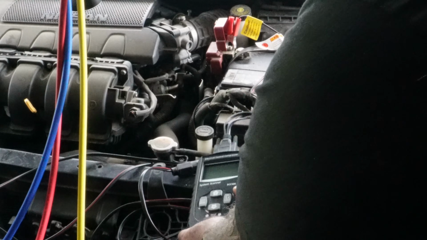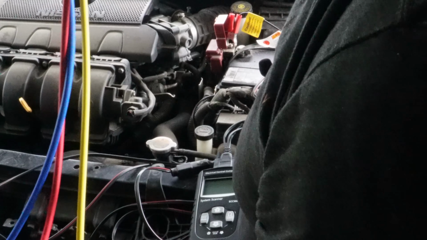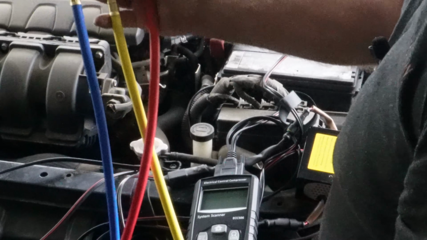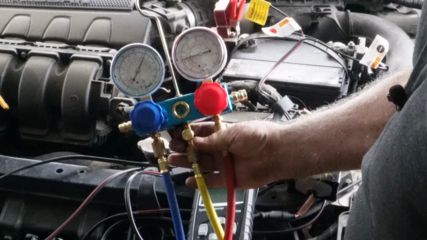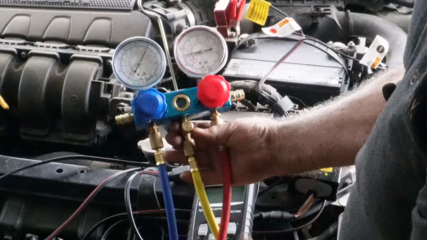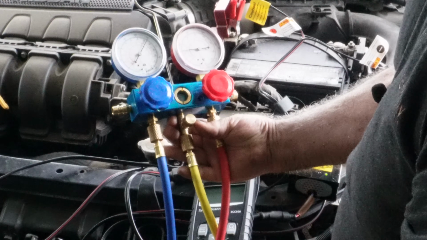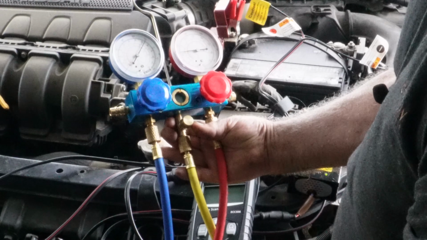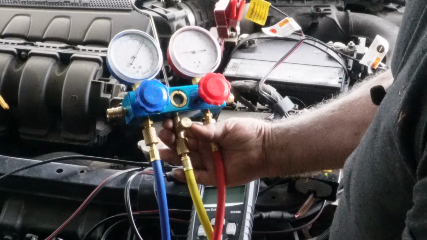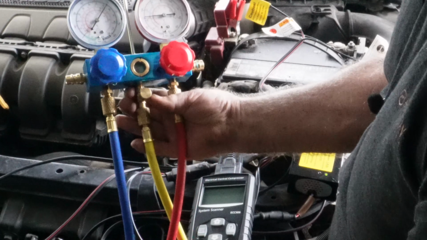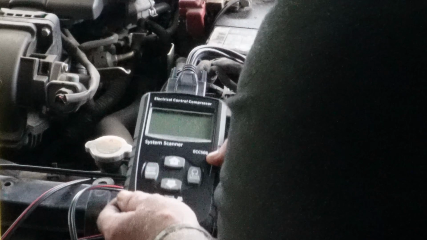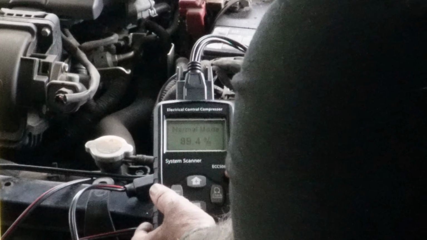All right, my AC is engaged. First, let's take a look at our pressures here. As you can see, it's just like I said, you see it fluctuating a little bit, but I'm running about 75 pounds on my low side and a little over 100, 120, 125 on my high side. That ain't near about good enough. So let's take a look at the tool itself.